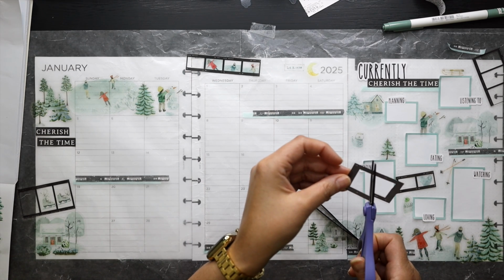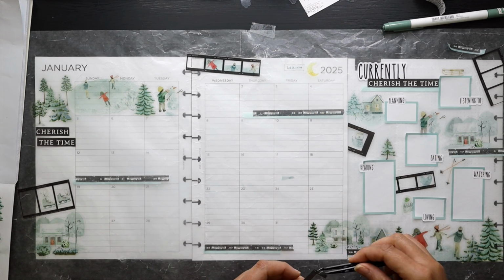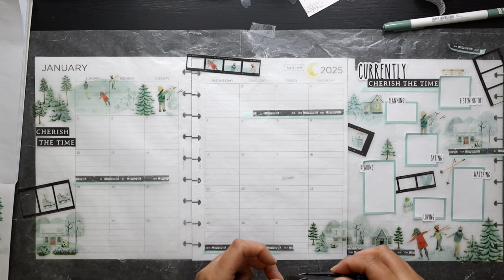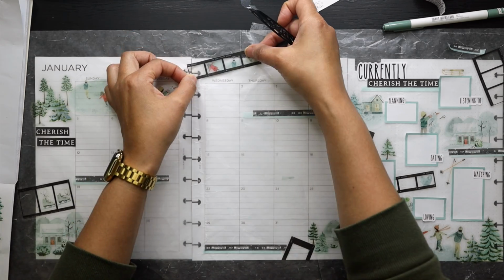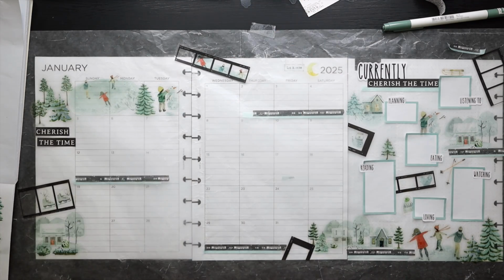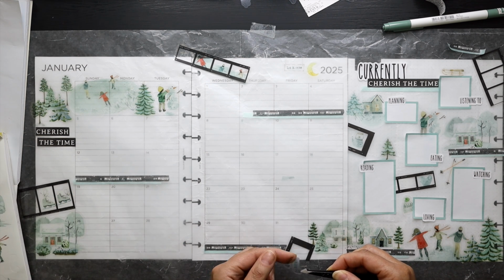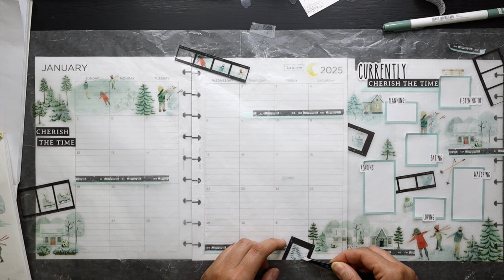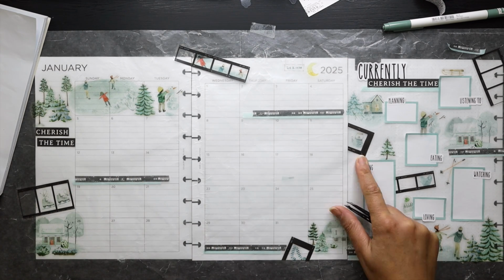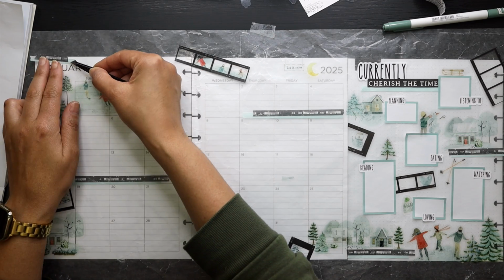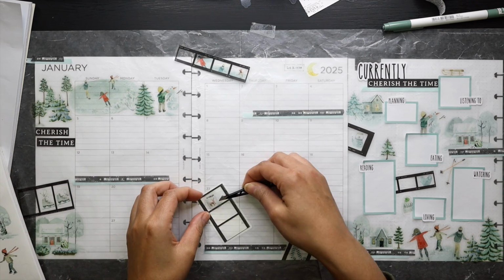I'm also going to cut this one down in a diagonal shape so that it looks like it's coming in from the edge. Also trying to get the positioning right for this film strip at the top. I don't want her head to get cut off, but I also don't want it to be hanging into the month, so we'll see how that goes. I'm going to add some socks down here to the bottom film strip, just for a little something extra down there. And again, you can see the triangular shapes I'm making with just those film strips.